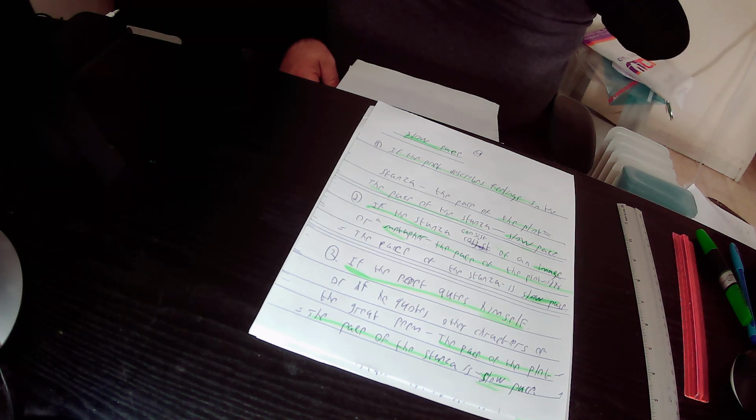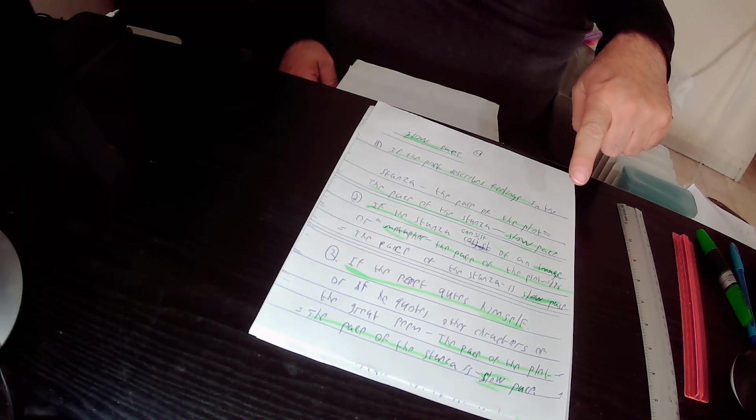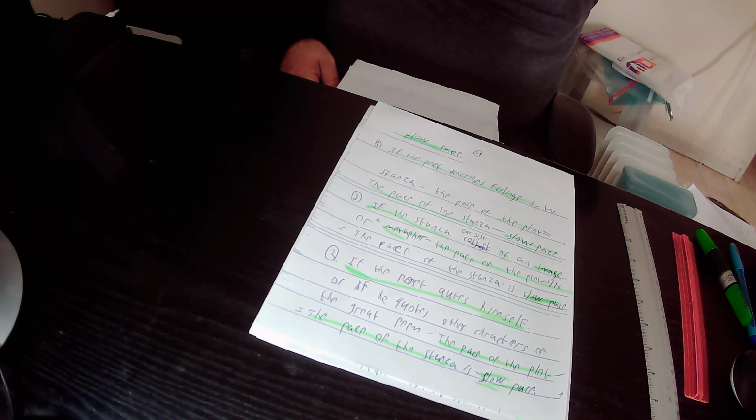A second case of slow pace is if we have a metaphor or image in the stanza, then the pace of the plot is also slow pace. That is to say, the pace of the stanza is slow.